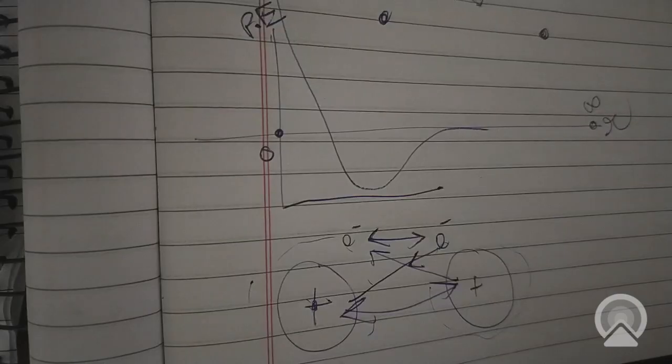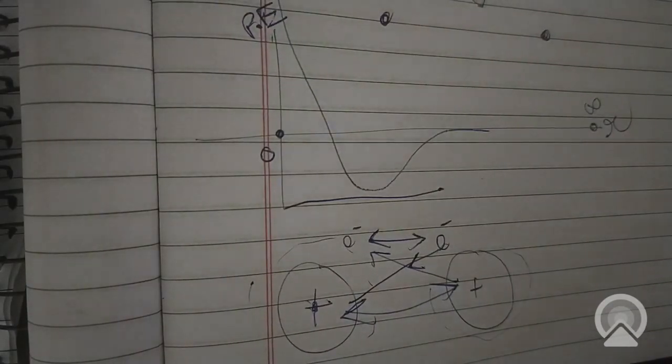Now as I close the distance, they will start attracting each other, right? Now the proton will start attracting the electron. But some repulsive forces will also be there.